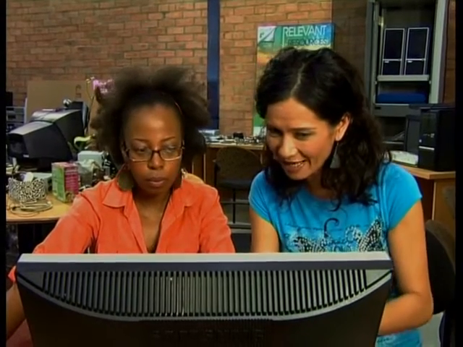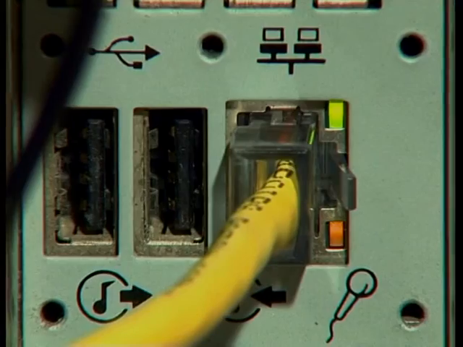Okay, a network card with a solid green LED or light usually indicates that the card is either connected or it's receiving a signal. The green light is flashing. Is that normal? Yes, that usually indicates that the data is being sent or received. Okay.